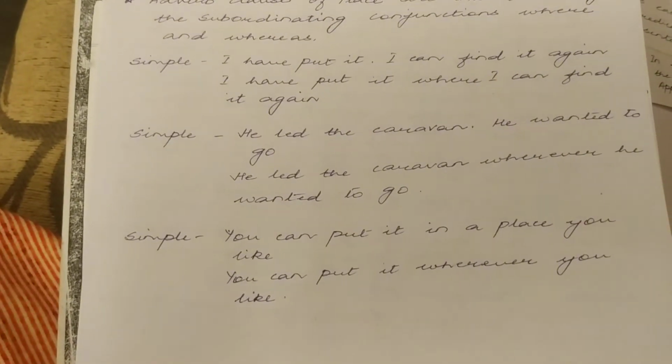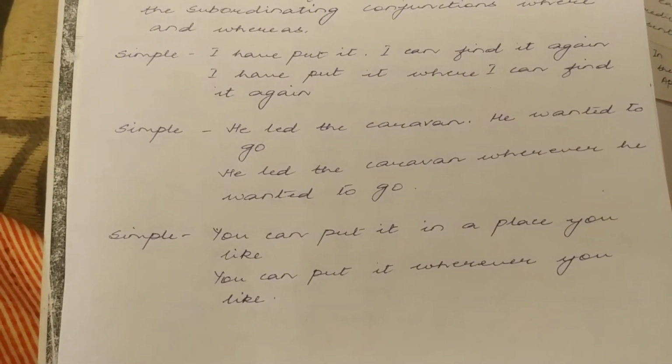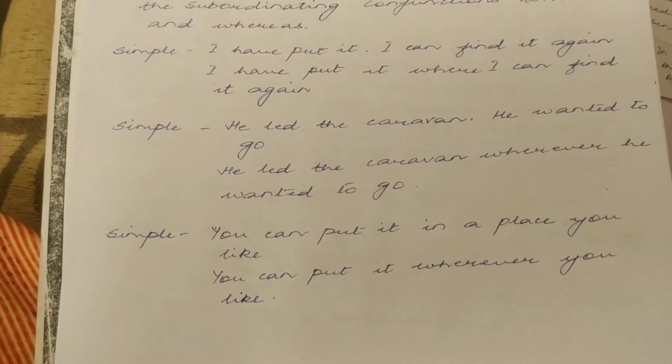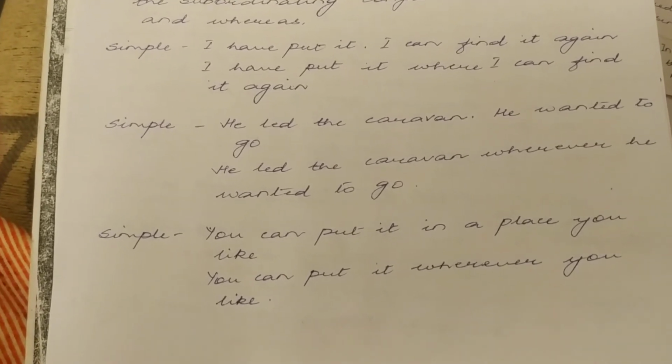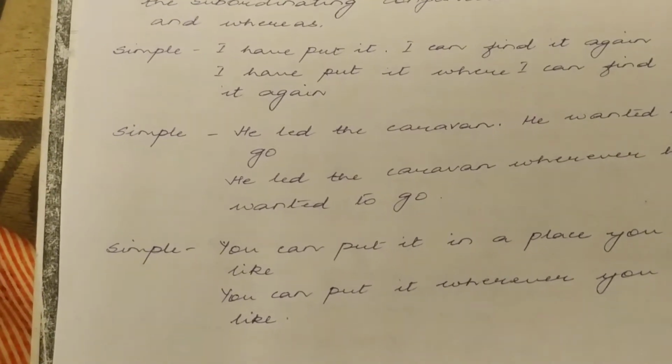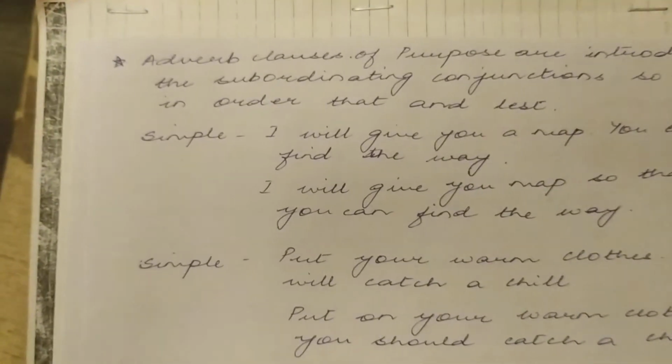In the next sentence, we have the simple one: You can put it in a place you like. You can put it wherever you like.